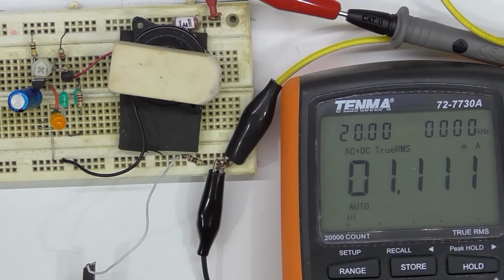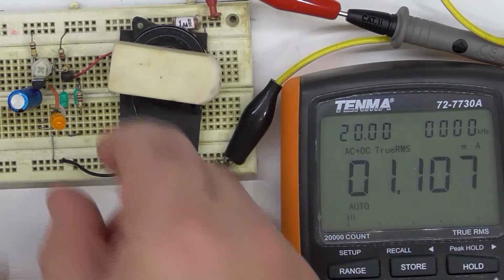So another important aspect is the current consumption. I've got that plugged into my meter with the true RMS switched on, and you can see it's just a fraction over 1.1 milliamps of current, giving me a flashing LED. Could try one of the high intensity LEDs, but in theory it shouldn't make any difference, because it's the trickle charge current that's important here.